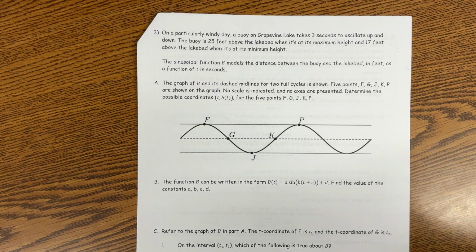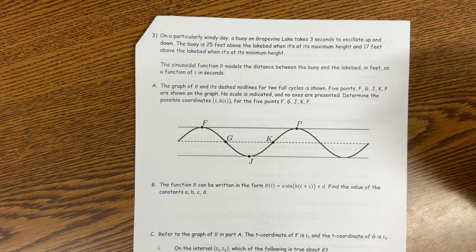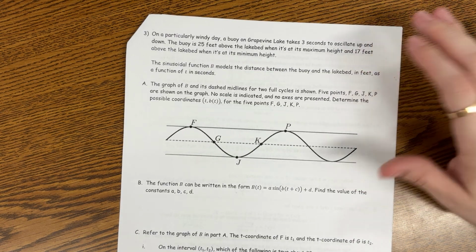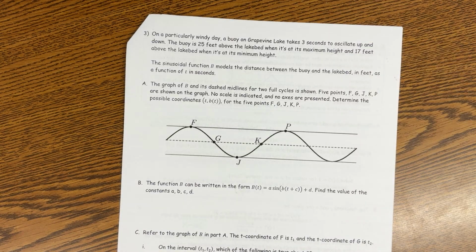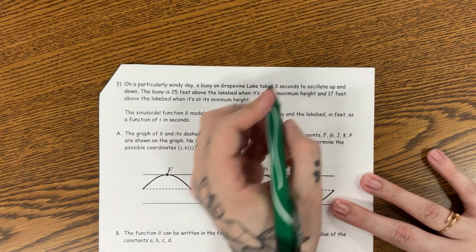Okay, so the graph of B and its dashed midline for 2 full cycles is shown. 5 points, F, G, J, K, P are shown on the graph. No scale is indicated, no axes are presented, and you want to determine the possible coordinates (t, B) of t for the 5 points. So on this problem, we're going to take a lot of this information to see what's going on. They do tell me that it takes 3 seconds to oscillate up and down.